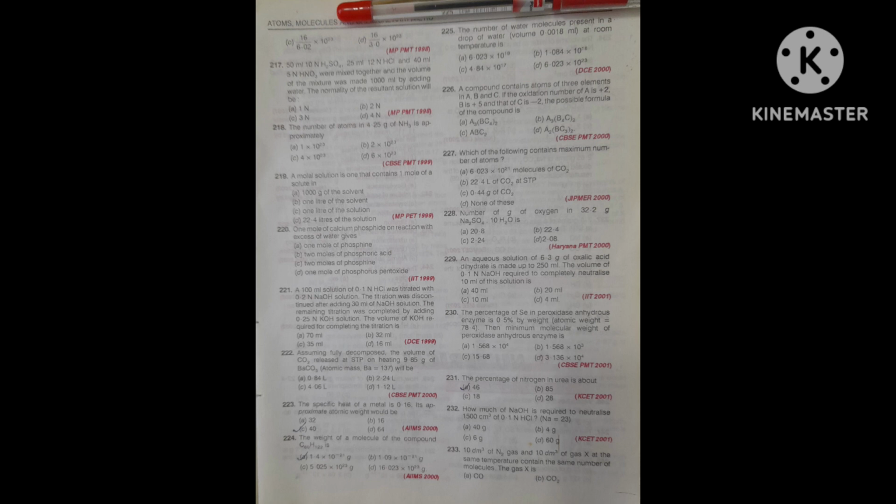Now the next question I am reading. Question number 226. A compound contains atoms of 3 elements A, B and C. If the oxidation number of A is +2, B is +5 and that of C is -2, the possible formula of the compound is: first option, A3 (BC4) whole 2.